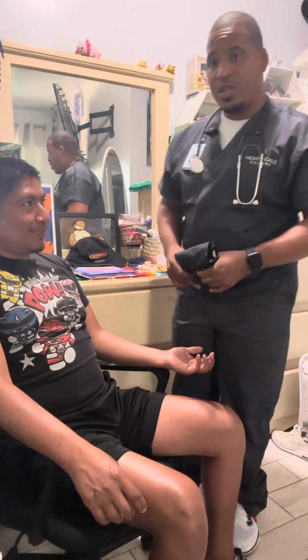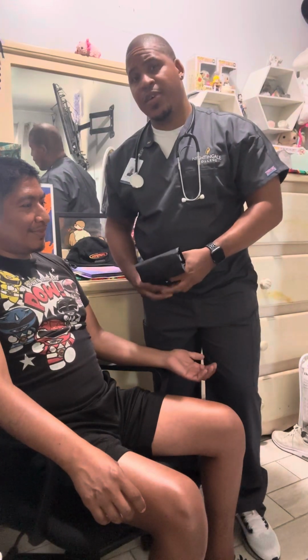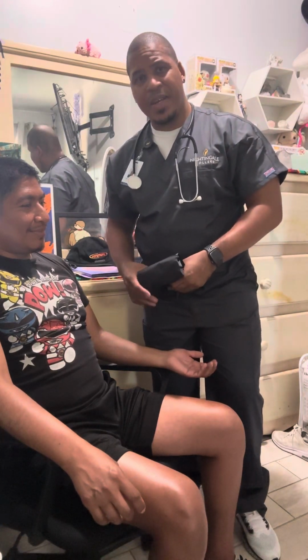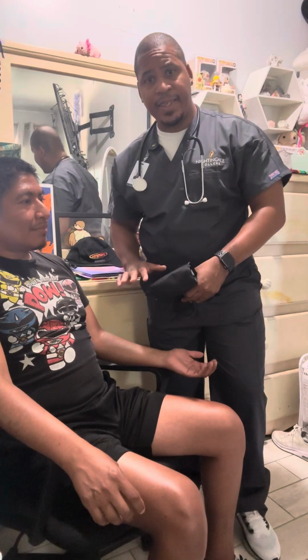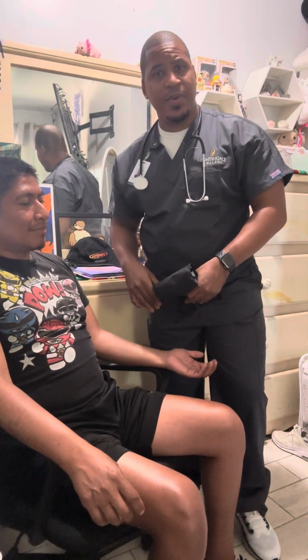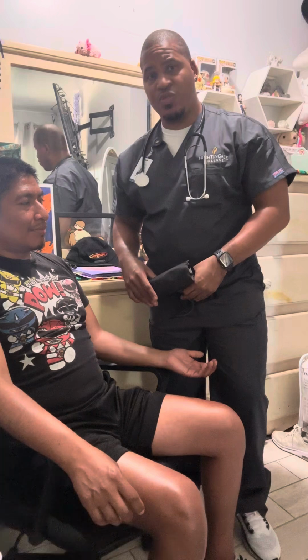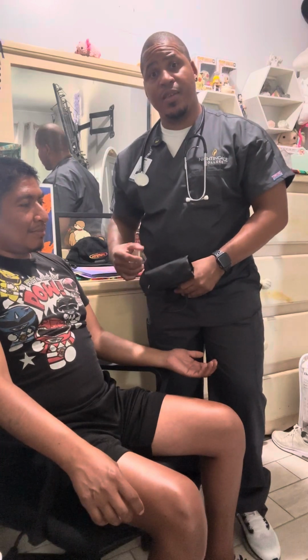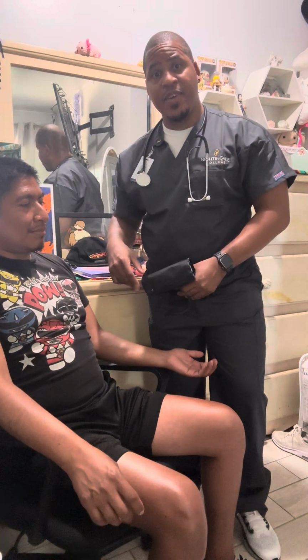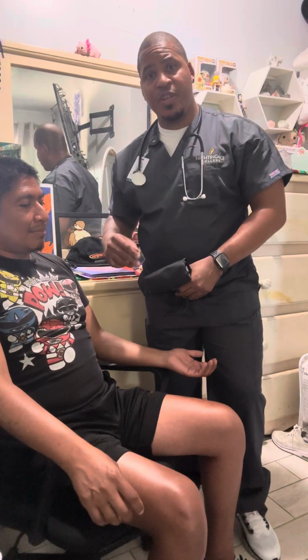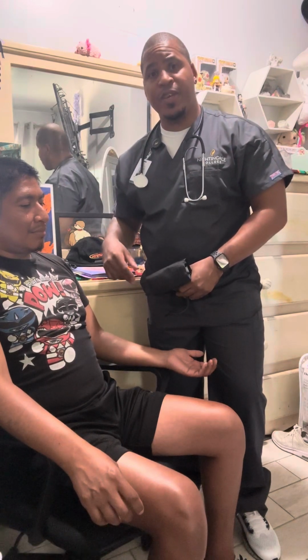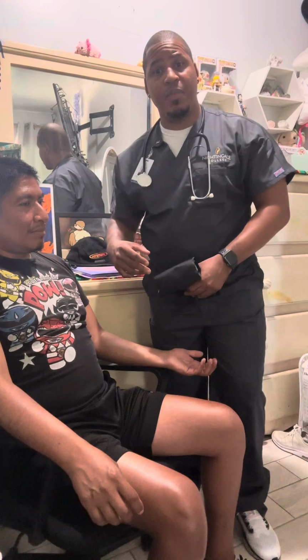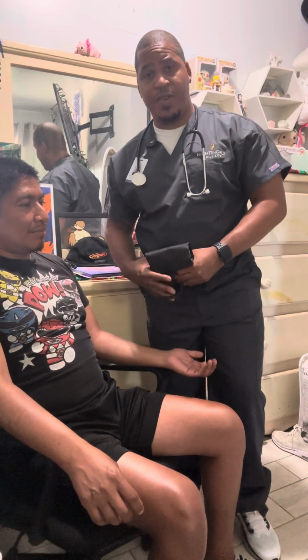No. So he doesn't know his baseline. So I'm going to estimate the blood pressure to be at 120. When inflating it, I want to add 20 millimeters of mercury to that 120. So I would inflate it to 140.